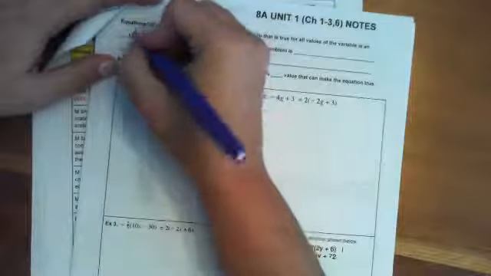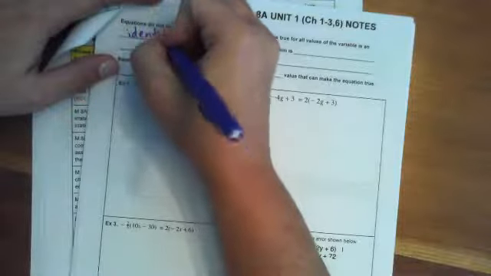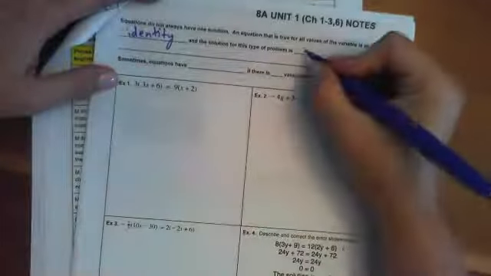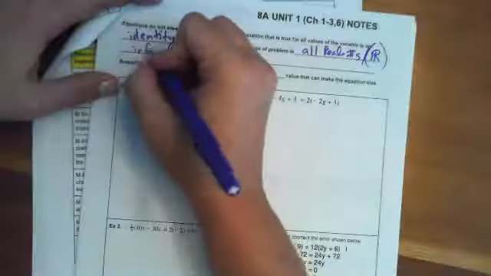Let's see what we got here. Equations, this is important. You guys should have learned this with Mr. Rivera, but it's worth reviewing because it's important. Equations do not always have one solution. An equation that is true for all values of the variable is an identity. Very important that you memorize that term, okay? Identity. And the solution for this type of problem is all real numbers, which we're going to write like that, okay? An R with 2 lines, okay? What else? You can also say it's an infinite number of solutions.